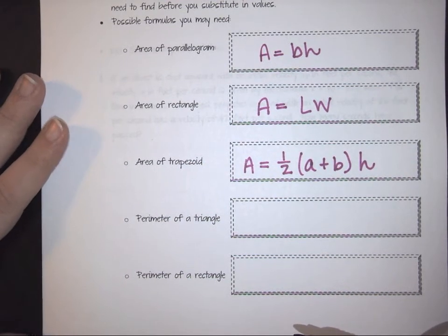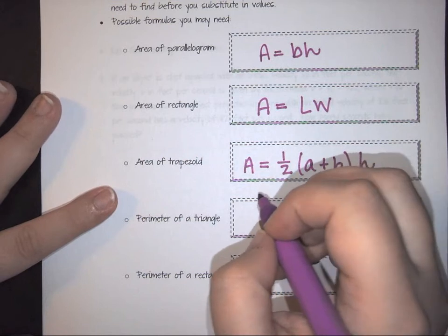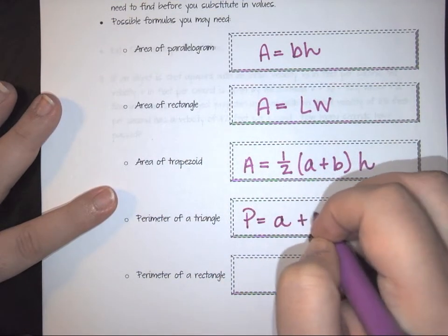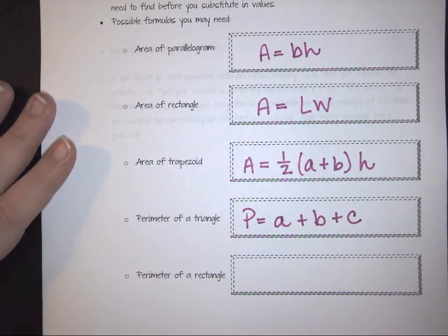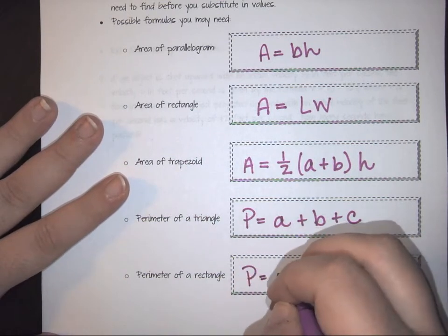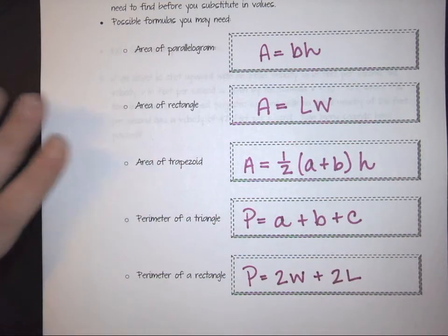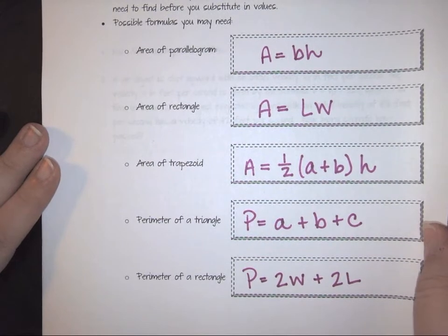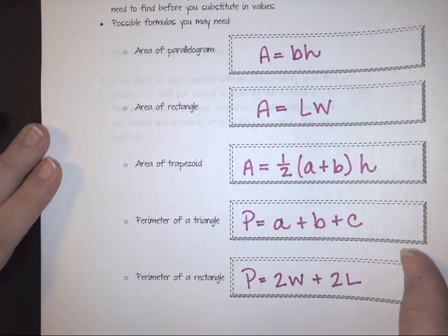The perimeter of a triangle is P equals a plus b plus c, because a triangle has three sides. The perimeter of a rectangle is twice your width plus twice the length, because a rectangle has two sets of parallel lines, therefore there are two lengths and two widths. Okay?